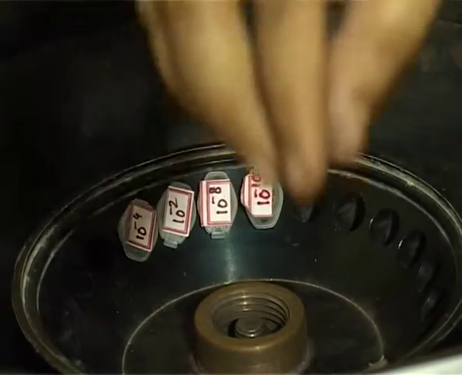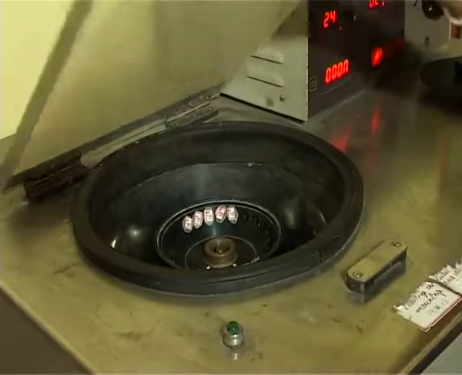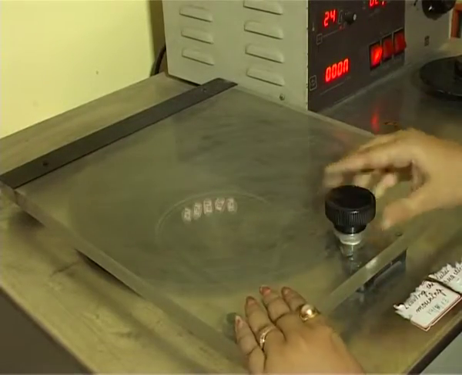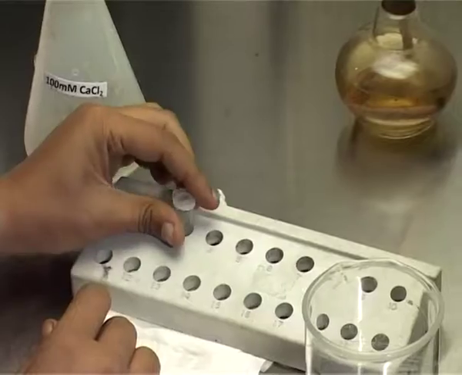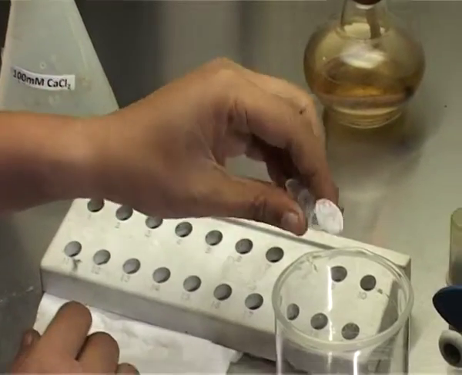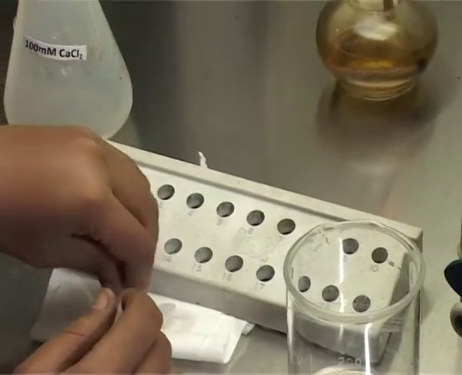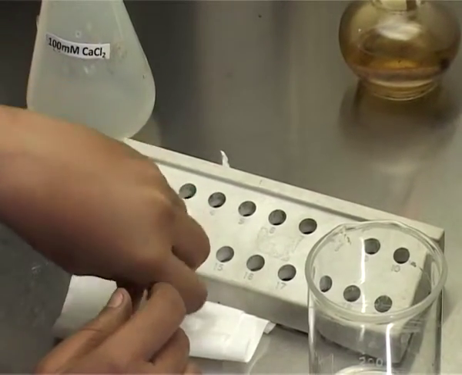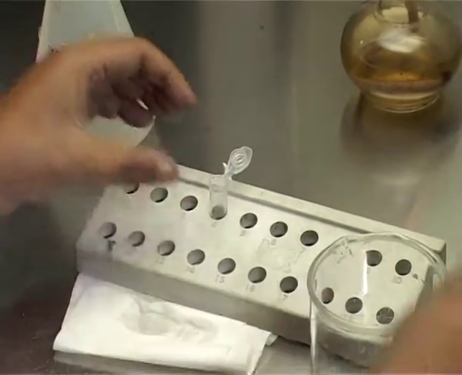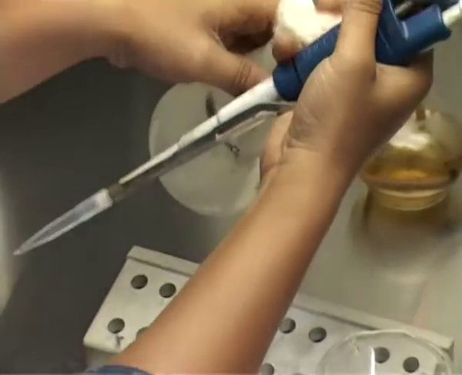After that, we centrifuge the polypropylene tubes at 6000 rpm for 10 minutes. After that, we get a cell pellet and the supernatant. We discard the supernatant and we save the pellet. These steps should be done precisely inside laminar airflow.